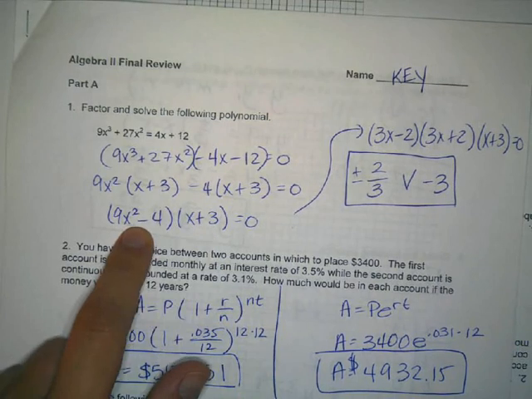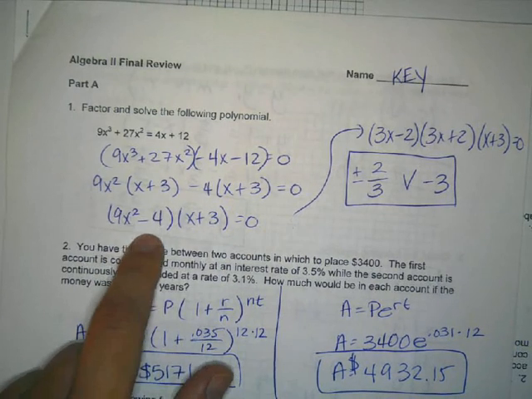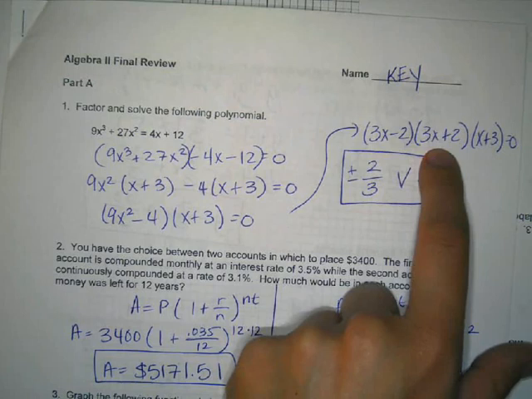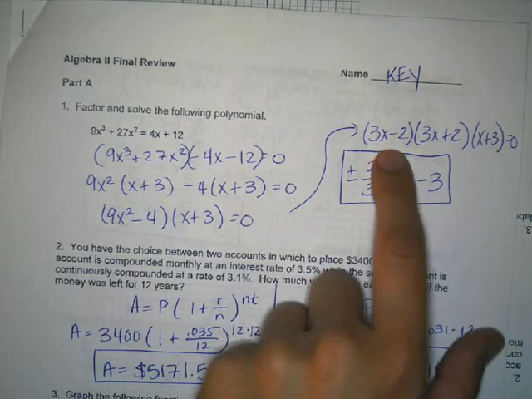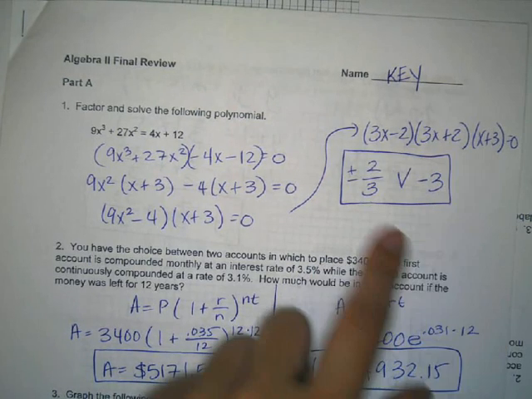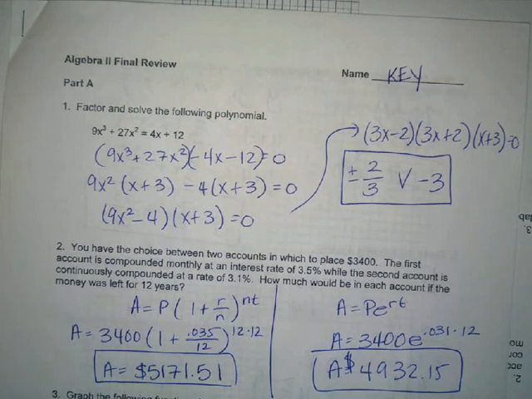This will break down even more because that's the difference of squares into 3x plus 2 and 3x minus 2. And then if you take each of those and set them equal to 0, you get those 3 answers, plus or minus 2/3 and negative 3.